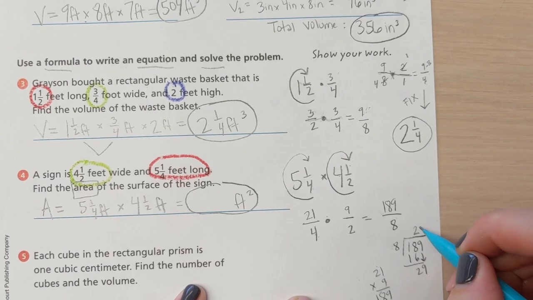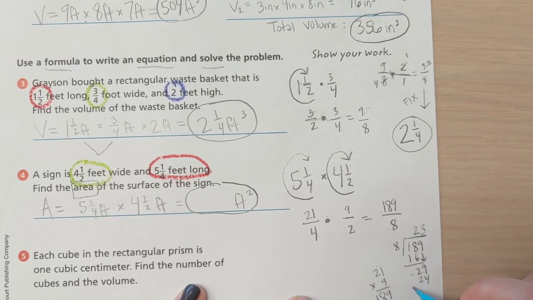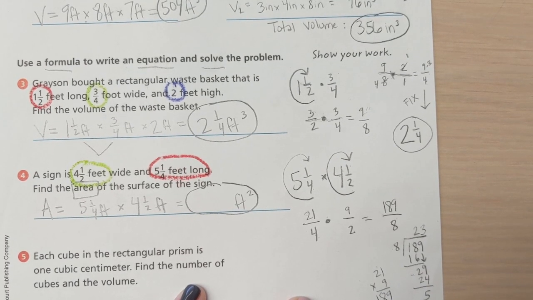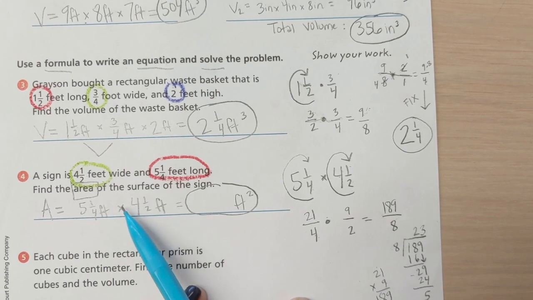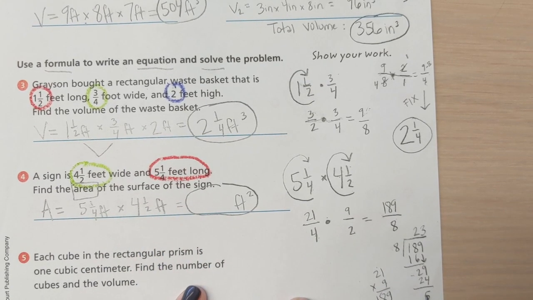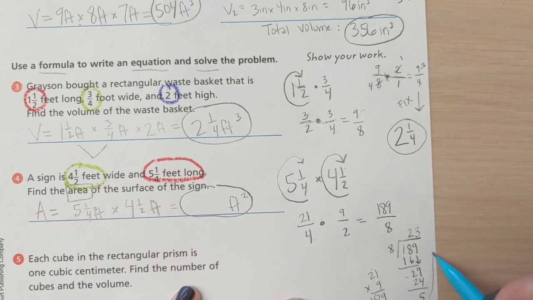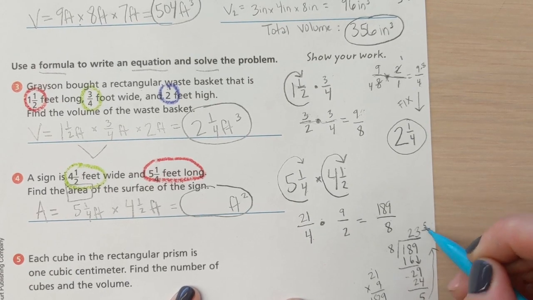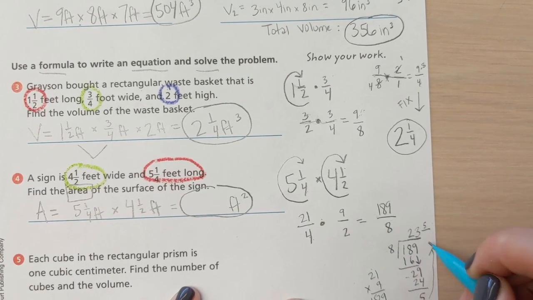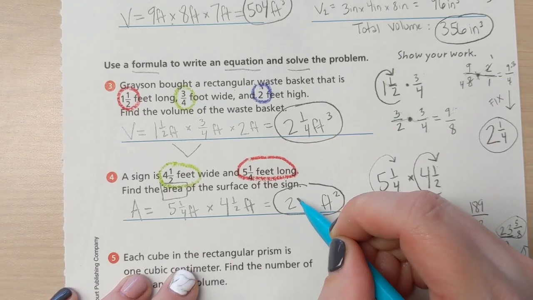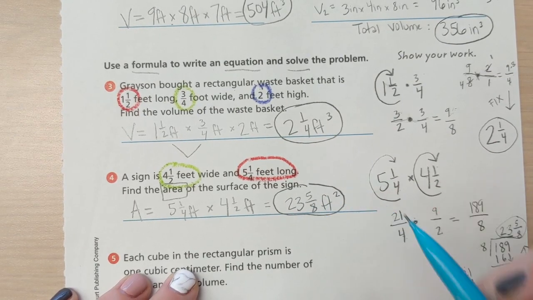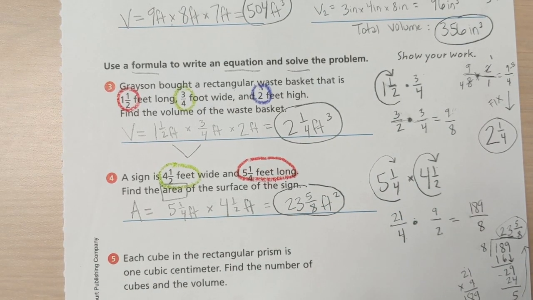8 goes into 29 3 times, 24. And I have 5 left over. We know how to drop down zeros and make decimals and just put a little r, but in this case, because we're dealing with area, with fractions, you need to change that into a fraction. So again, you have 5 left over. The denominator is 8, like it was up here, because it's stubborn and it stays. So the answer is 23 5/8. So I come over here, 23 5/8, and I've already labeled it feet squared.